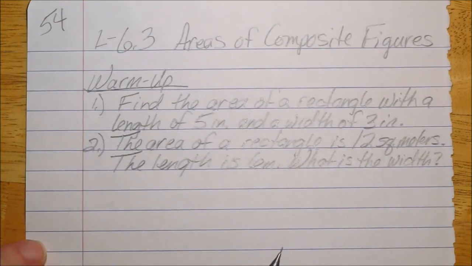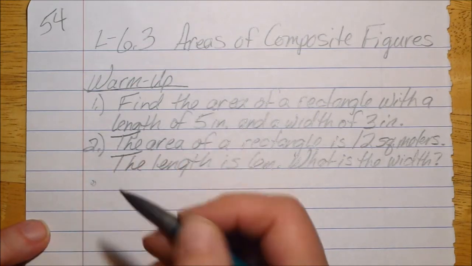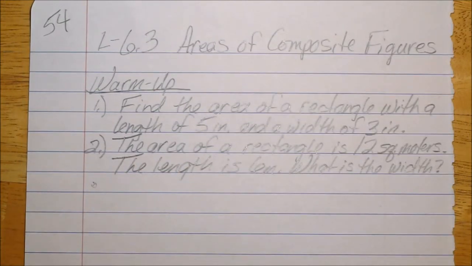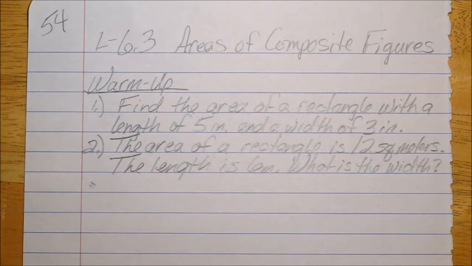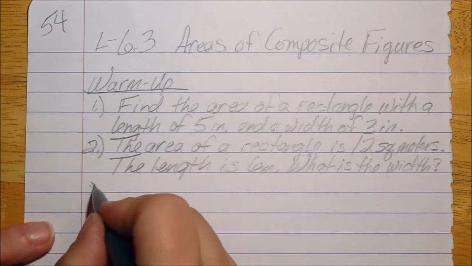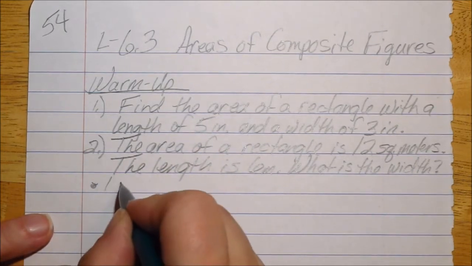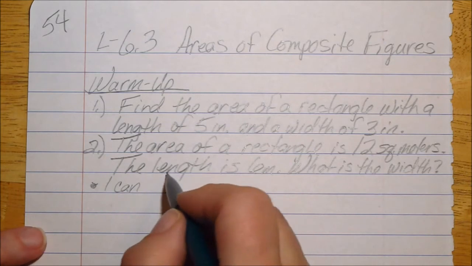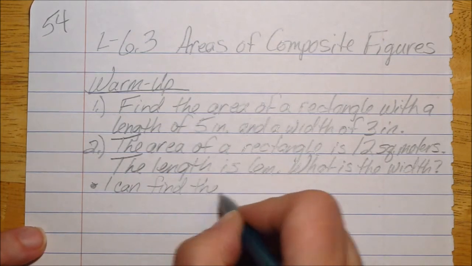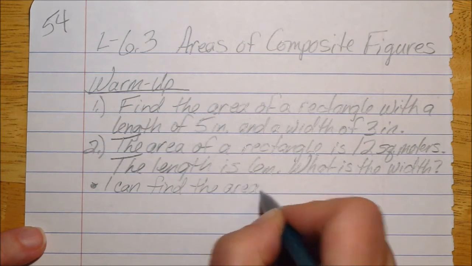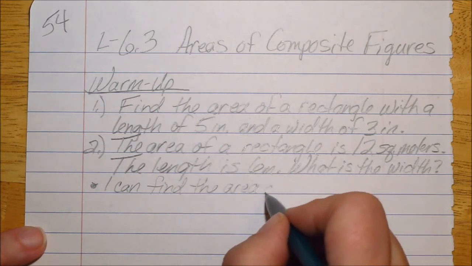Let's go ahead and get our I can statement written down. What is our objective for this lesson? I can find the area of composite figures.